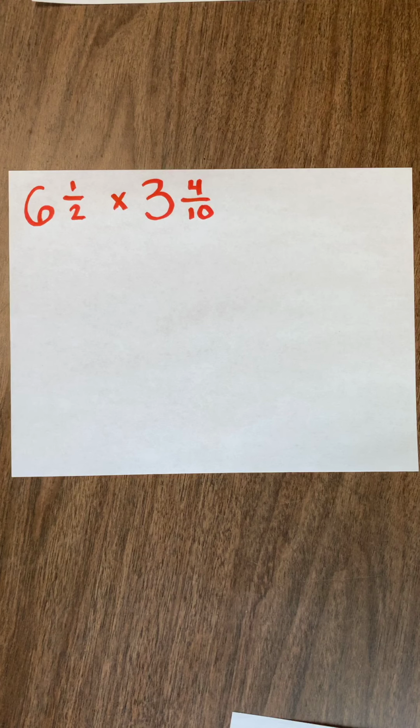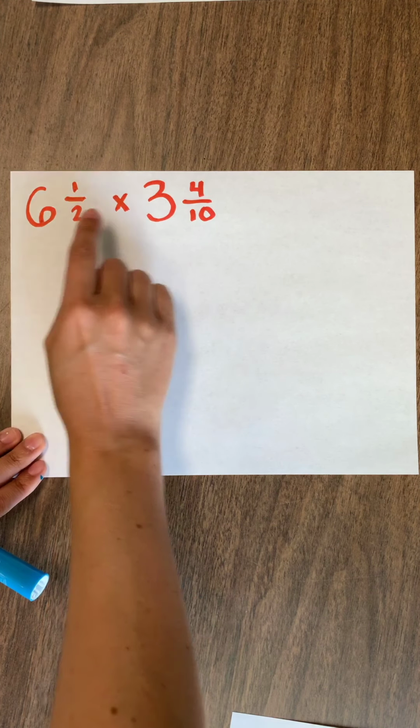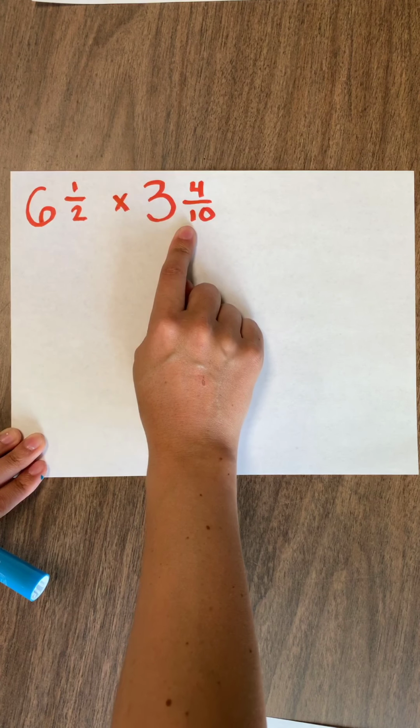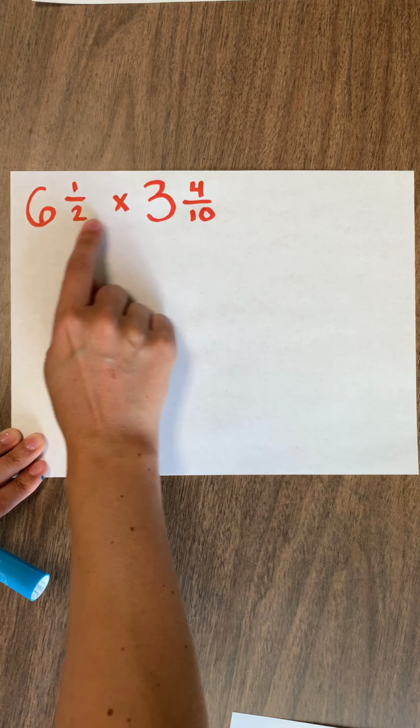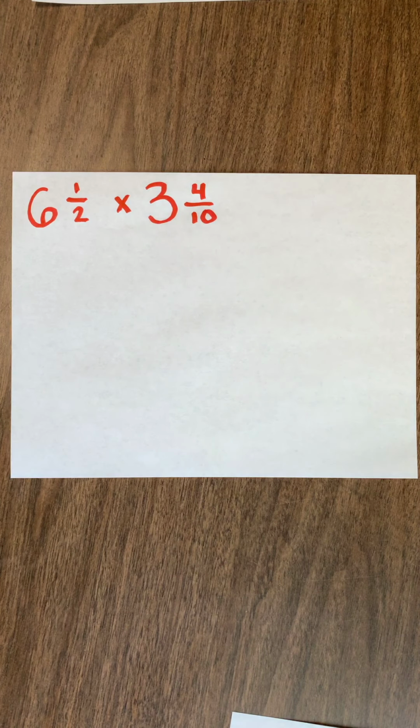All right, so to solve this problem, because my flower garden was a rectangle, I'm going to use the formula length times width. My length was 6.5 feet, and my width was 3 4/10 feet. So I'm going to multiply the length by the width. As you can tell, we have a mixed number being multiplied by a mixed number. So good thing we've been practicing this for the last couple of weeks during our remote learning lessons, because we know that the first step to multiplying a mixed number by a mixed number is to change these up to improper fractions. So we're going to make them improper.